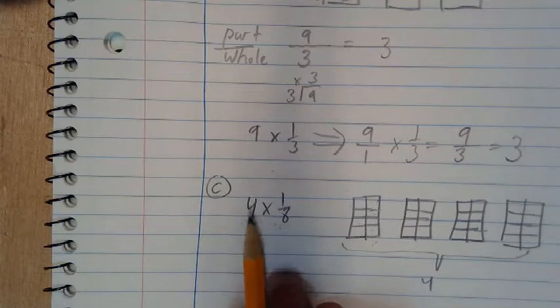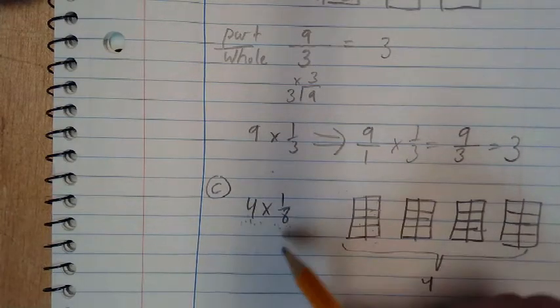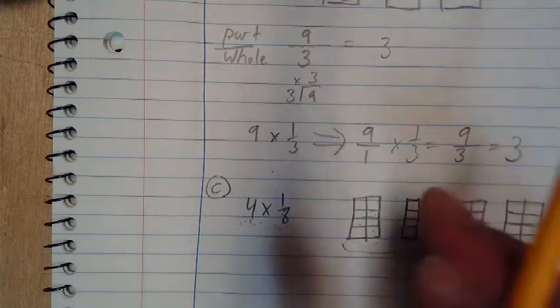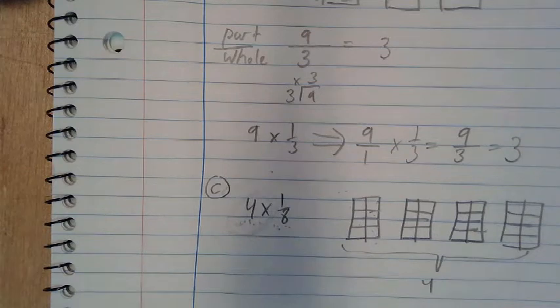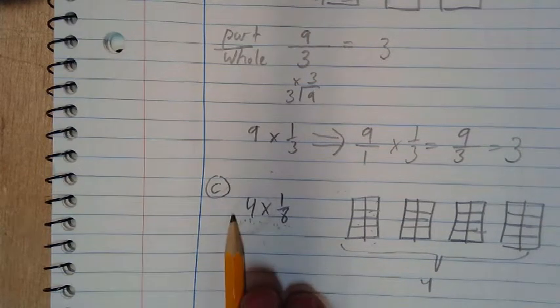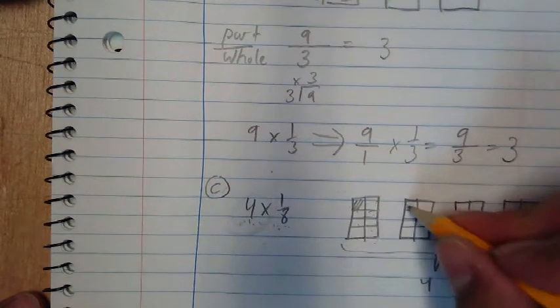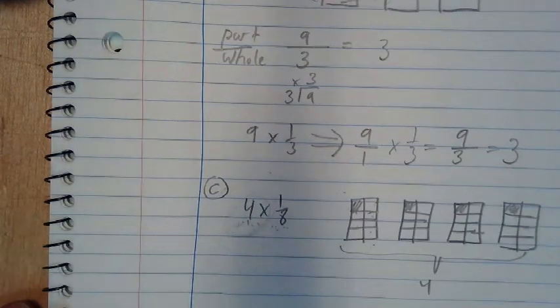It could be 4 books, 4 cakes, 4 cars. Something that you can cut up into pieces. In a sense, you are dividing. You want something less than what you start out with. According to what I just did, I have 4, and I want eighths. Now for every 8, I only want 1. 1/8, 1/8, 1/8, 1/8.